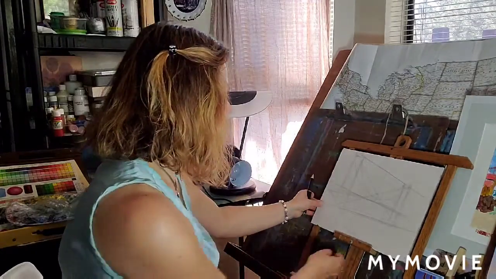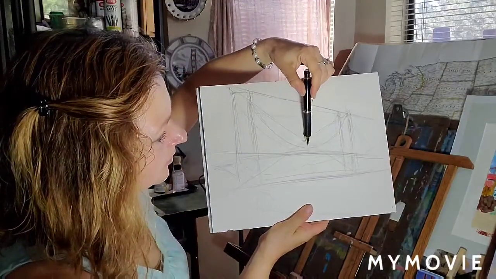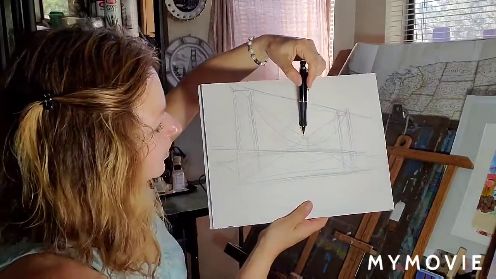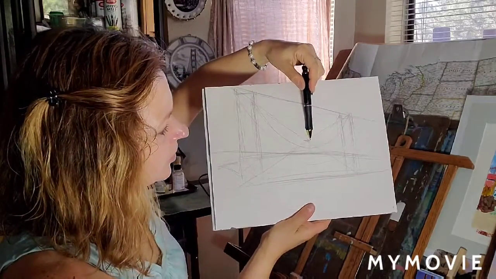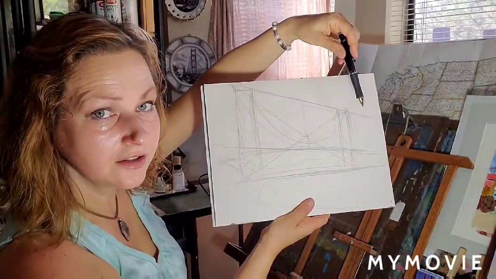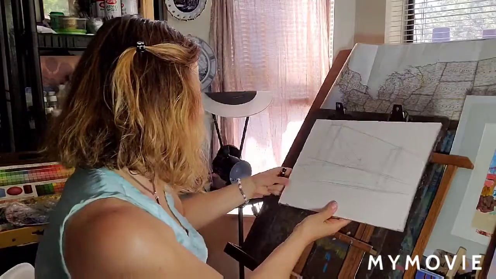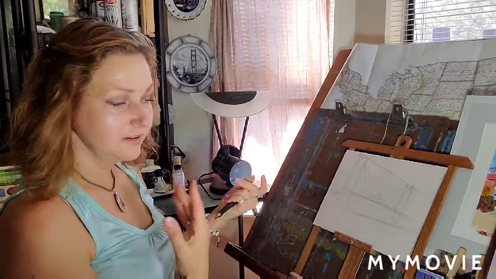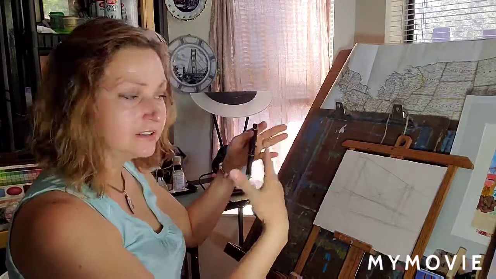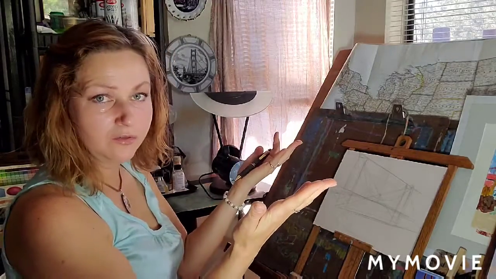And you can see that the middle of the bridge will be visually closer to the other side of the bridge. Why? Because of the perspective, right? So what we're doing right now is recreating in 2D our 3D image, which is actually our life.